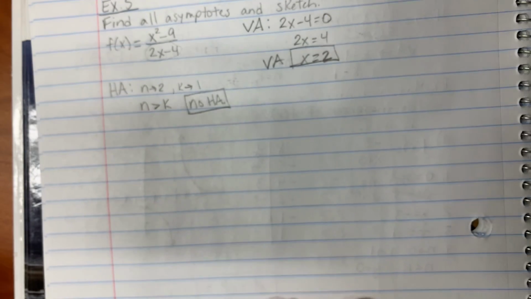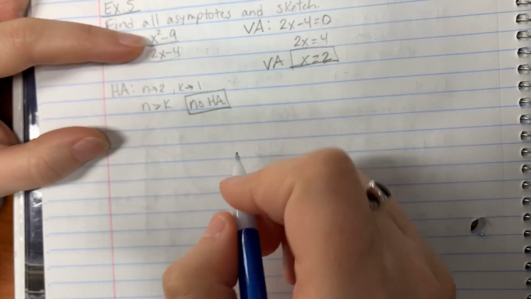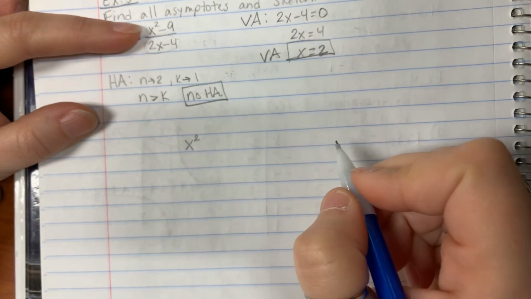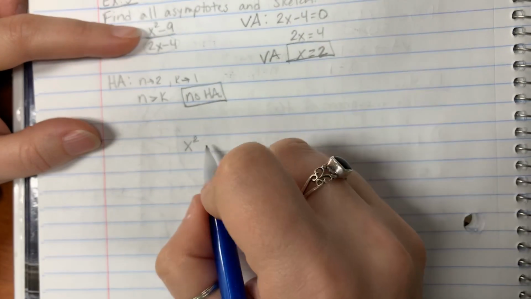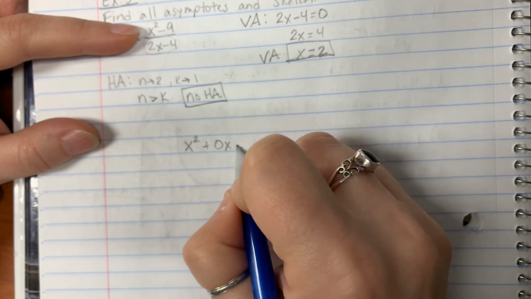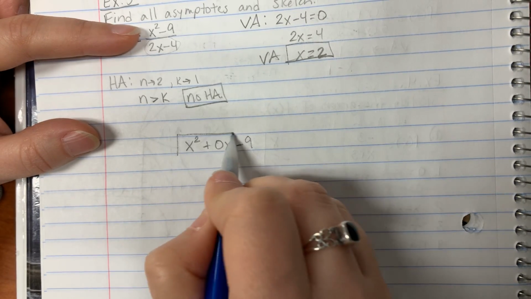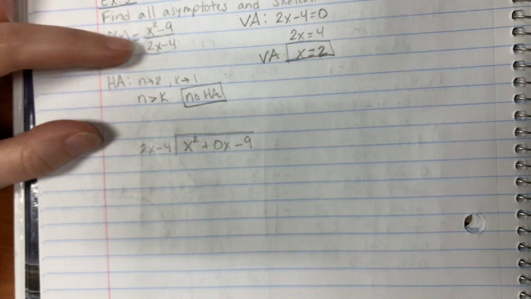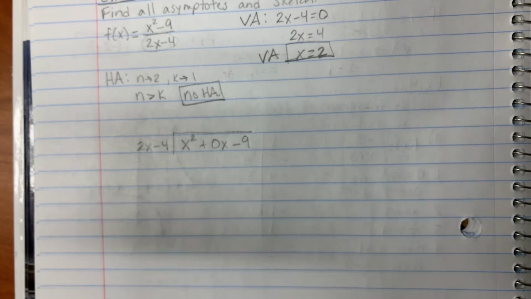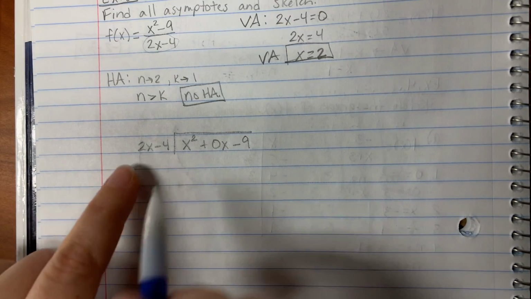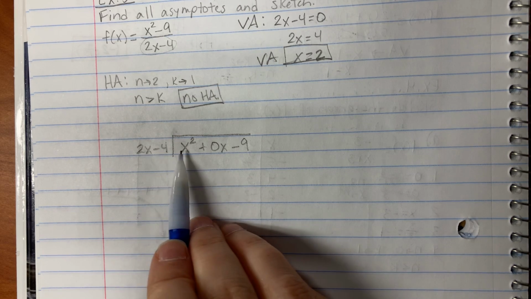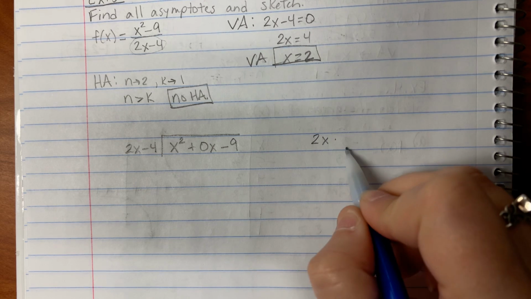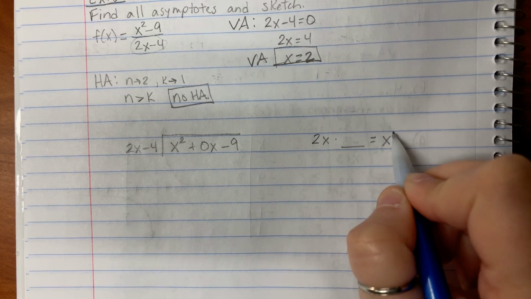But the oblique asymptote, so here's what I want you to do. I want to take this function, x squared minus 9. Well, that tells me that my x term is missing, so I'm going to say plus 0x minus 9, and I'm going to divide that by my 2x minus 4 and see what happens. So if I do that, first let's think about 2x times what gives me x squared. So this is where a lot of people have a hard time. 2x times something gives me x squared.